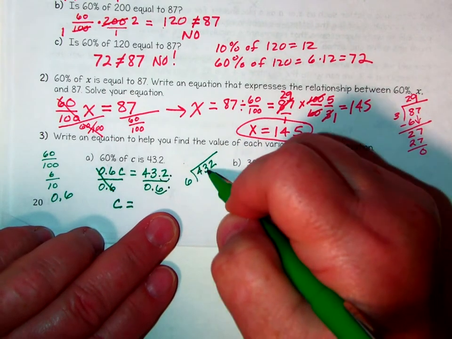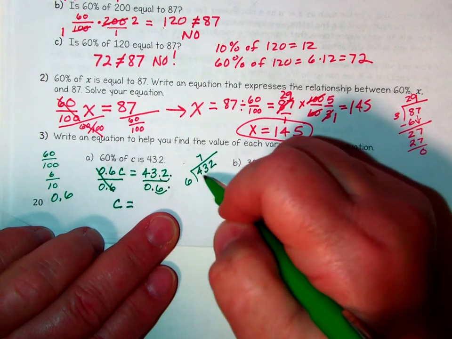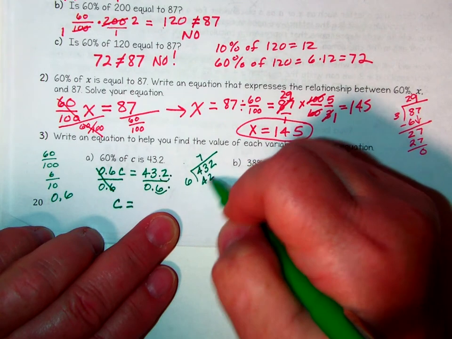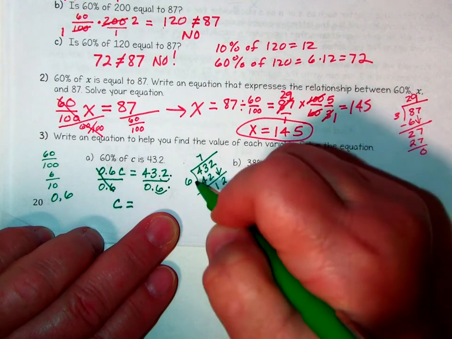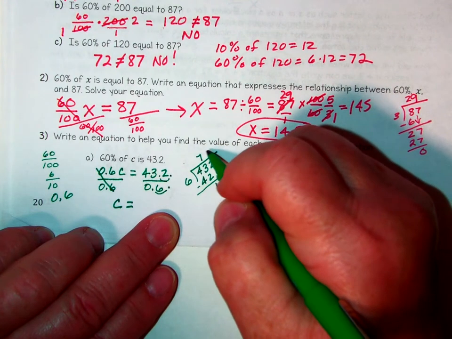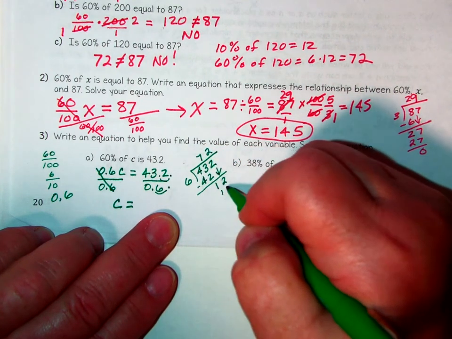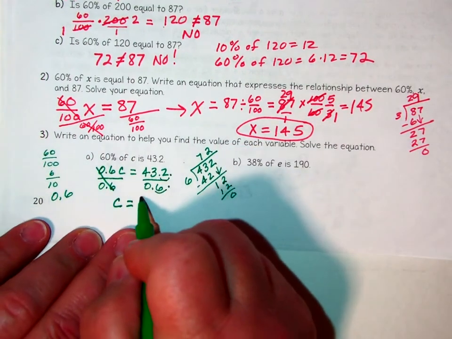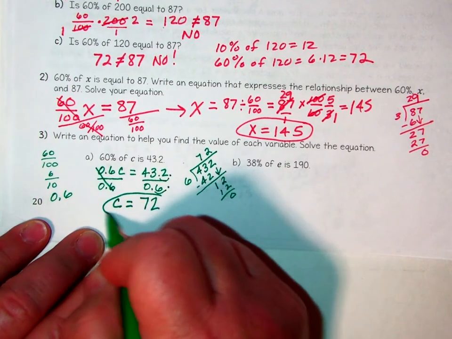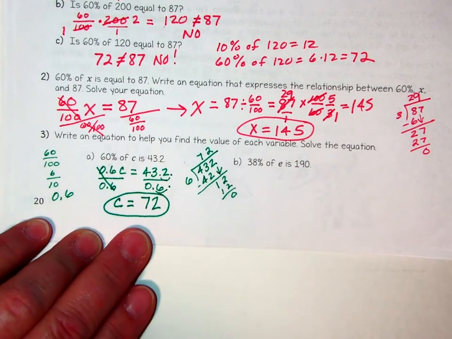6 won't go into 4, it goes into 43 7 times. 7 times 6 is 42. Subtract. Get 1, bring down my 2. Nice and neat. 6 goes into 12 twice, and no remainder. So C is equal to 72. So not as terrible as it looked.